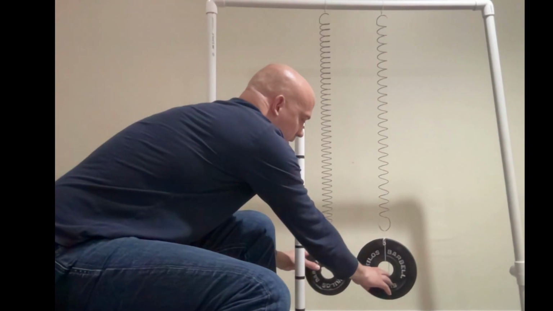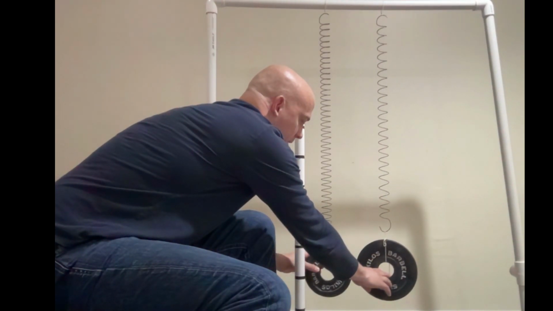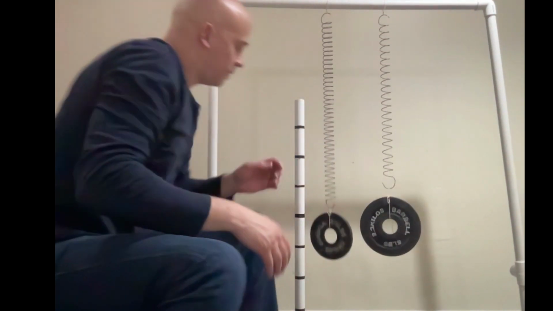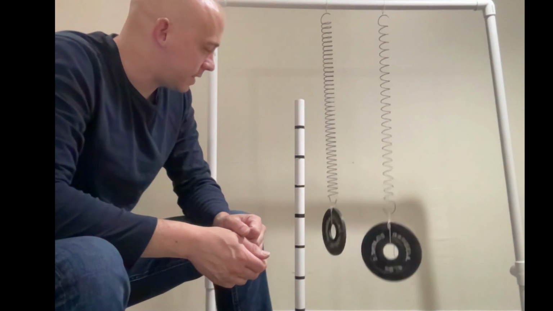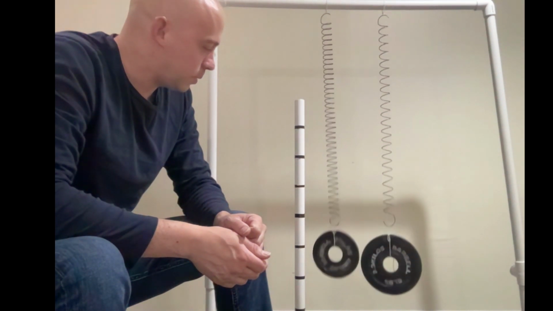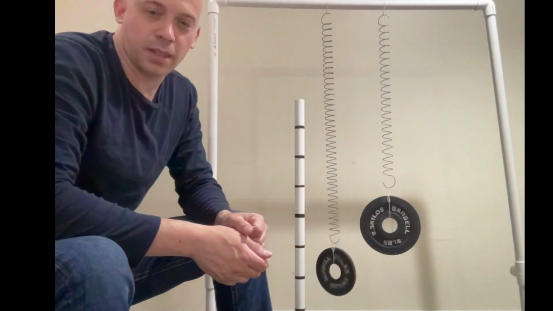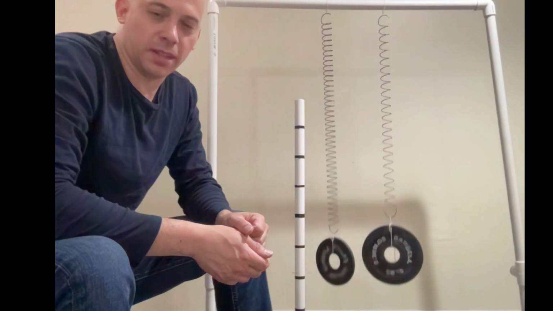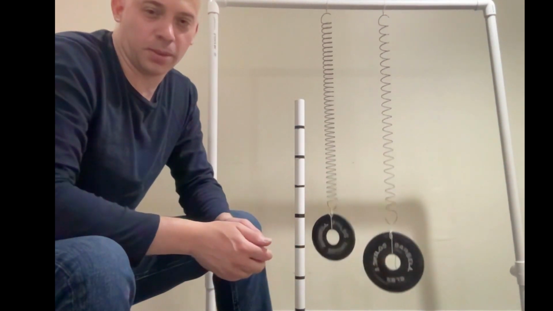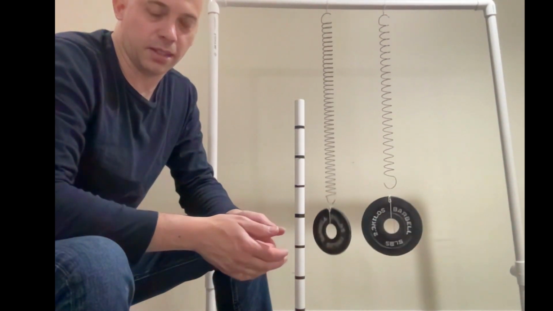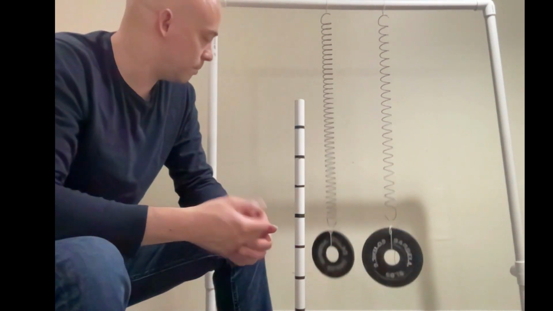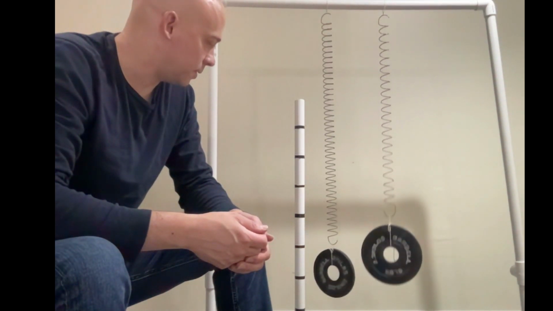It'd be interesting to let them go together side by side and see what happens. Now, they may start off in sync, but they quickly get out of sync. And we can see that one of them is clearly oscillating with a higher frequency than the other. It's oscillating more rapidly than the other.